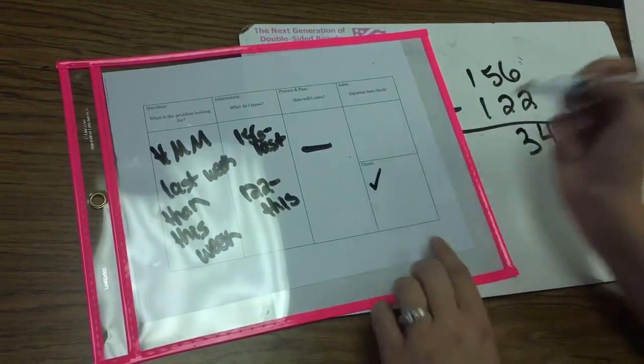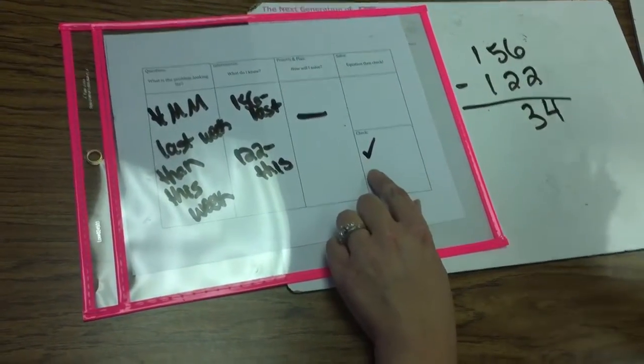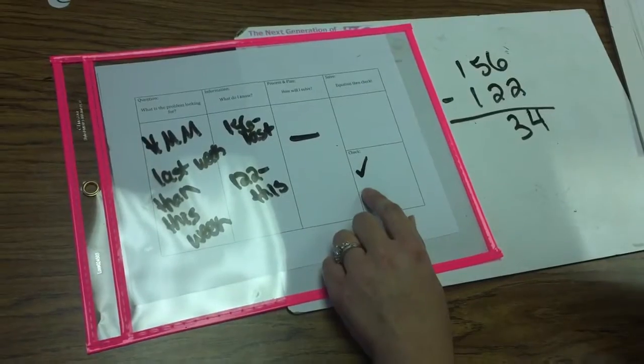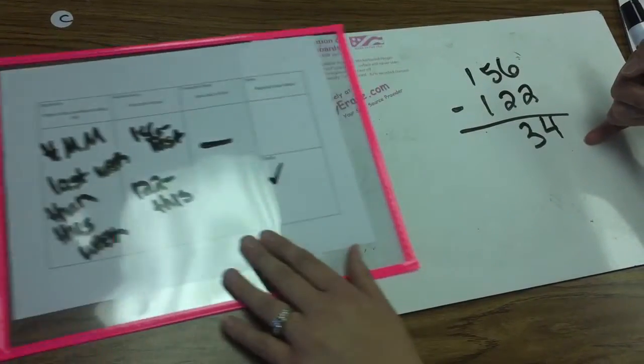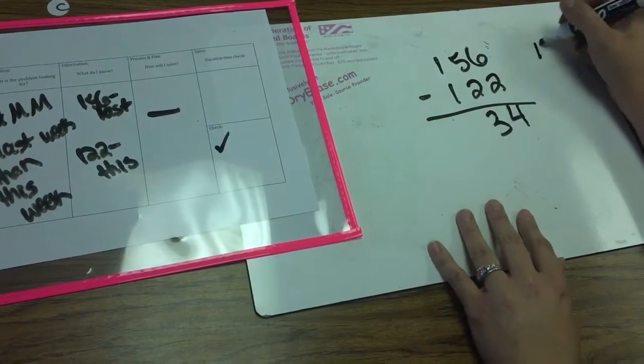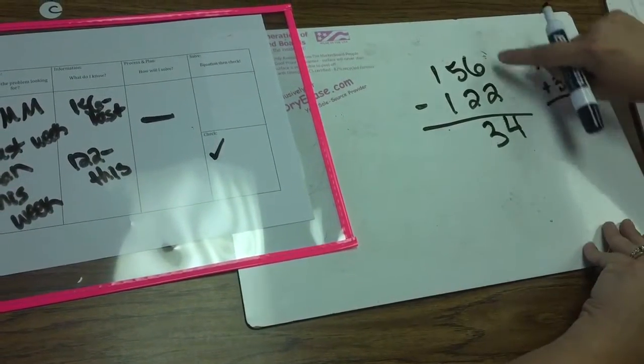Now I'm going to check my answer. One of the things we teach them to do is, if they're subtracting, check your answer with the opposite operation. So if I subtracted, I can check my answer with addition. So you can actually have them rewrite it, or you can have them go up and check.